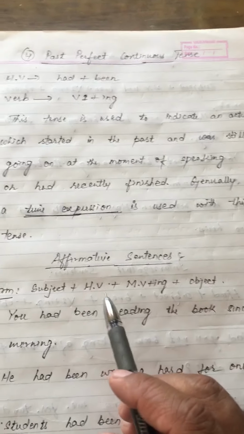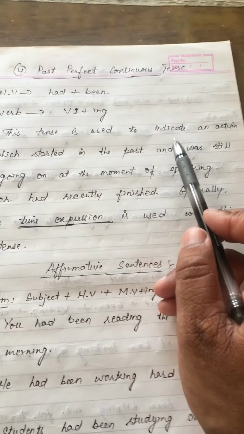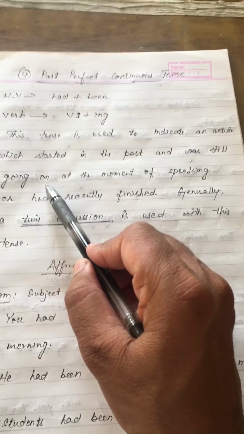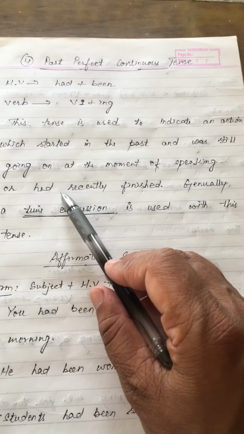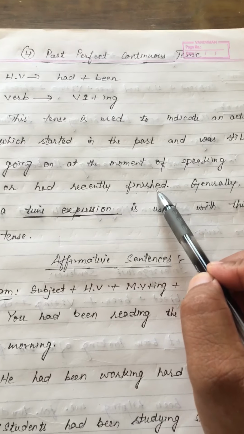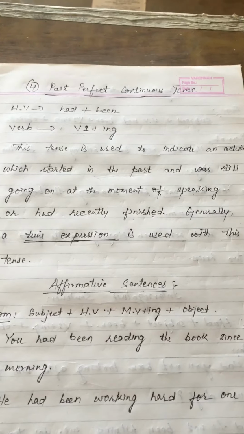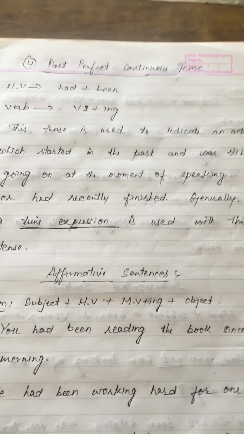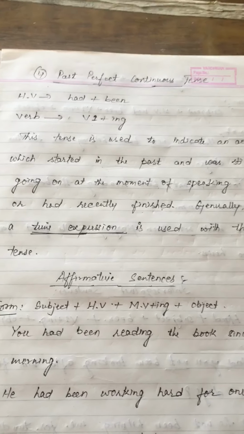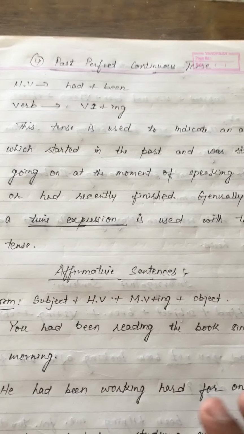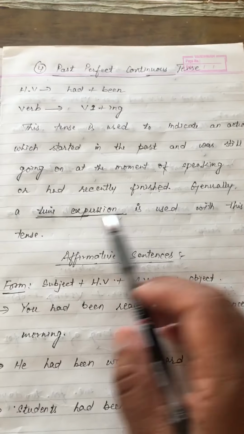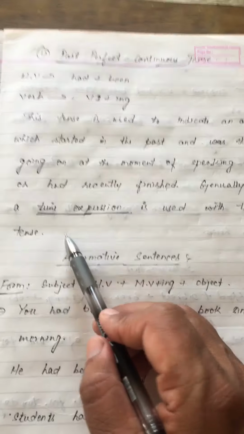Now see the usage of this tense. This tense is used to indicate an action which started in the past and was still going on at the moment of speaking or had recently finished. So you can say that the action was started in the past and it was going on continuously. Okay. And sometimes we also mention the time as well. So all the action is going on in the past, right? It was started in the past and it was going on in the past as well. Generally, a time expression is used with this tense.